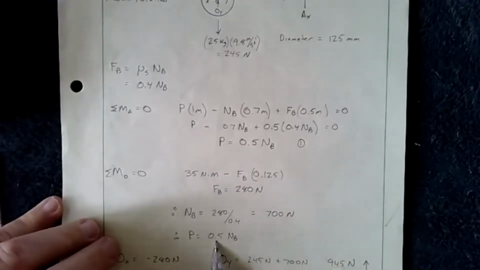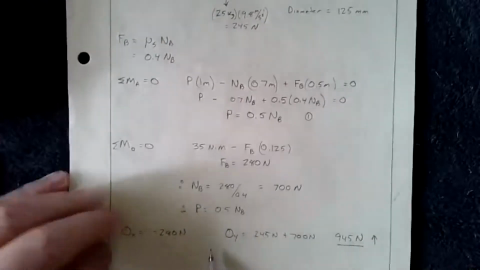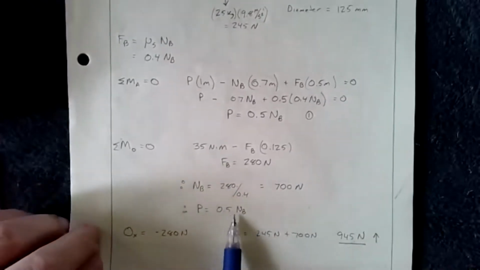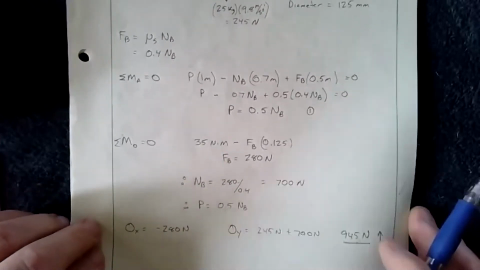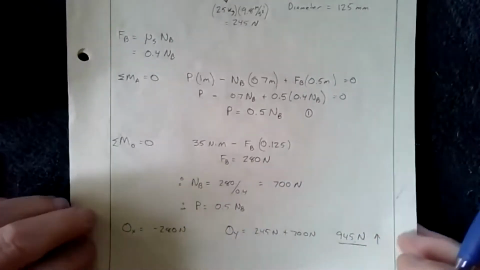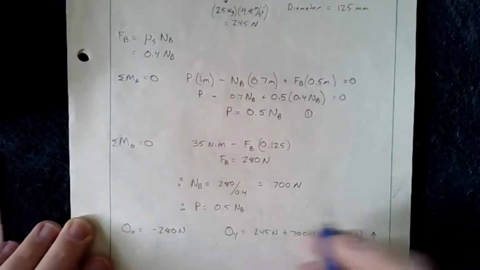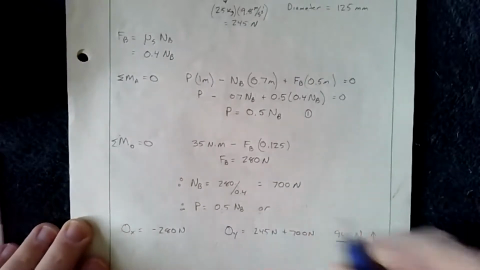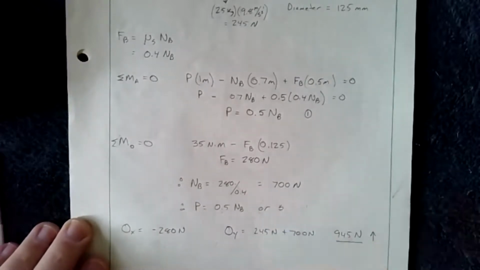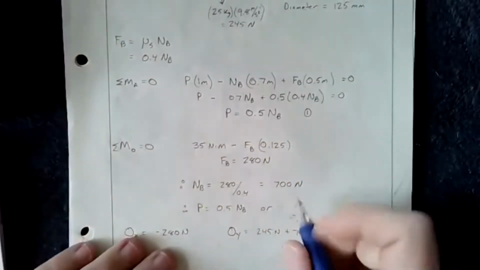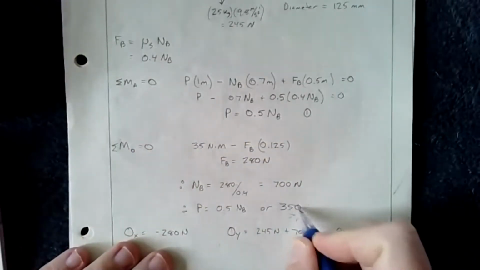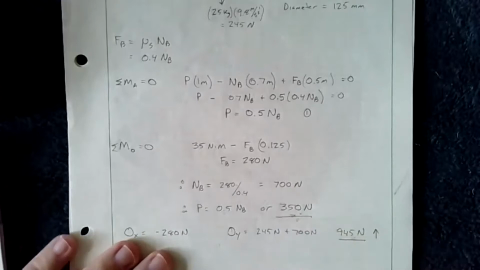We go back in and solve for P, and P ends up being that half, so ultimately that's 350 newtons. Okay, and that's that.